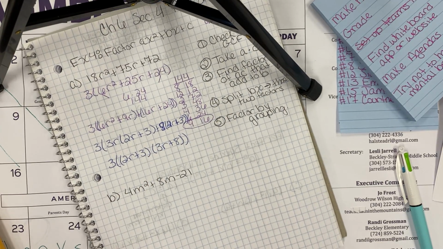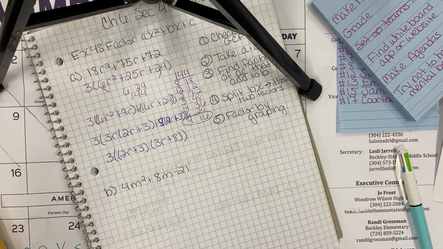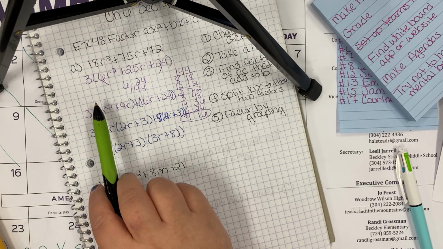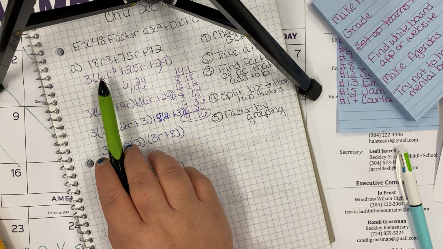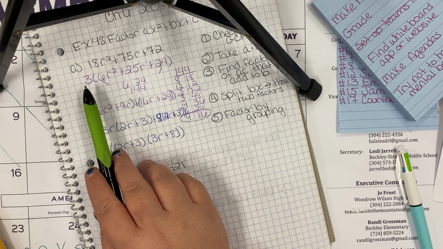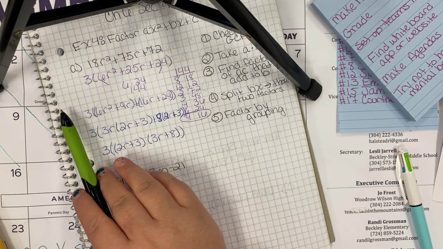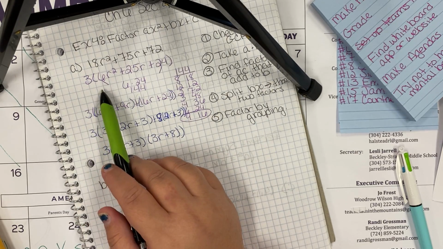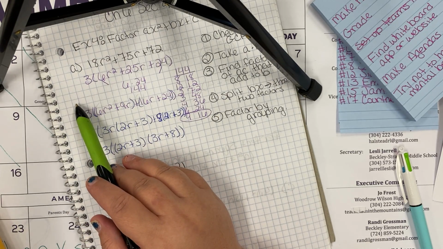Okay. And you're probably thinking, well, Miss McAllister, 8 and 3 is 24. Why didn't we just do it the normal way? Well, that's called the guess and check method. It could take you forever because the reason why we do the A and C method is because of this number in the front. It's not a prime number. If it is, you could just have, like, if it was a 5, it would just be 5R and R. Or if it was just 1, we had an X and an X.